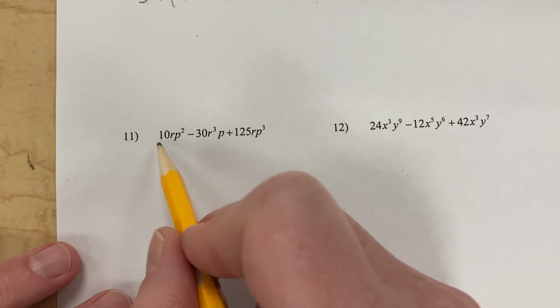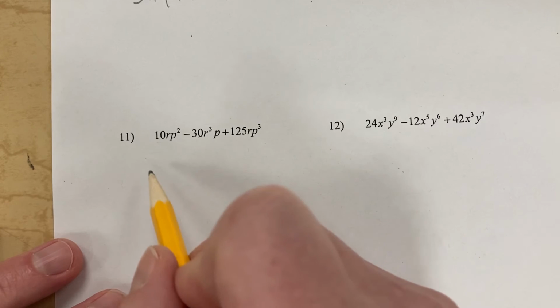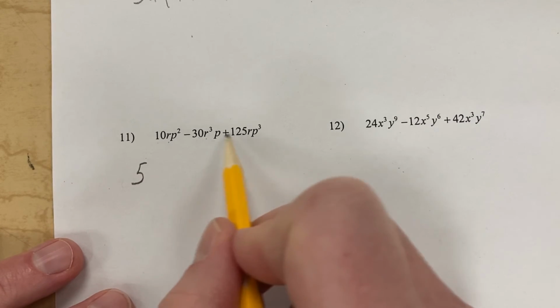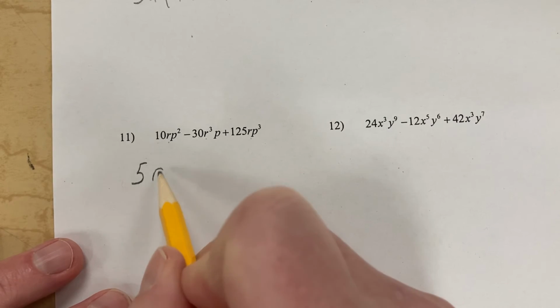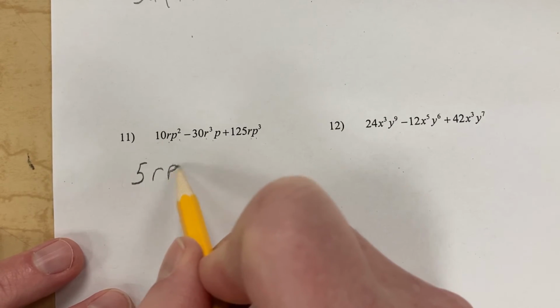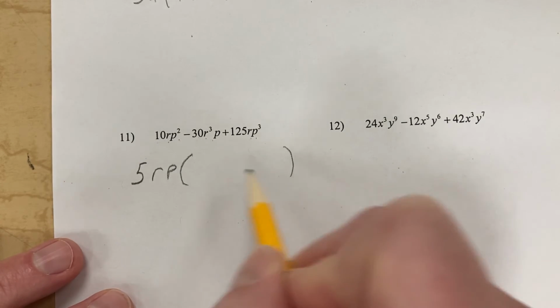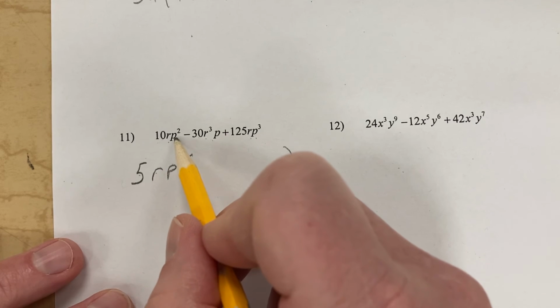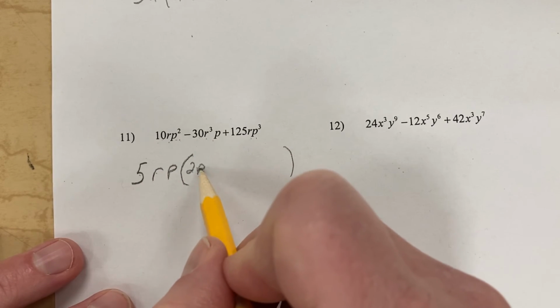Same idea here. 10, 30, 125, the largest thing that divides evenly into all of them is 5. There's 1 R, 3 R's, 1 R, so we can pull an R out. 2 P's, 1 P, 3 P's, we can pull 1 P out before something's done. Okay. So 10 divided by 5 is 2. We had an R, got pulled out. We had 2 P's, 1 got pulled out, so there's still a P left over.